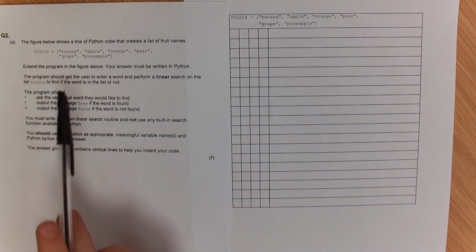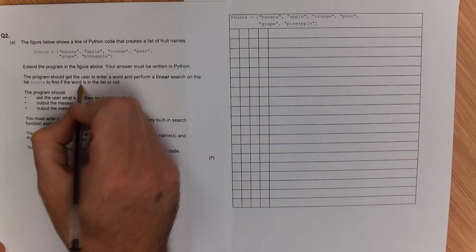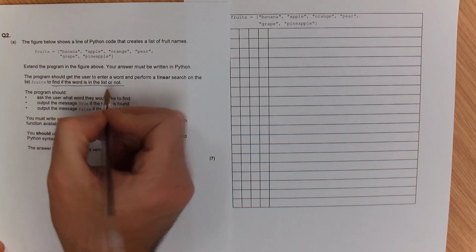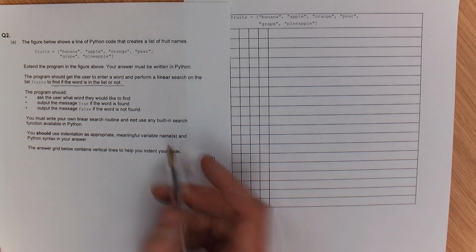The program should get the user to enter a word to perform a linear search on the list of fruits, to find if the word is in the list or not. You should ask the user what they would like to find.